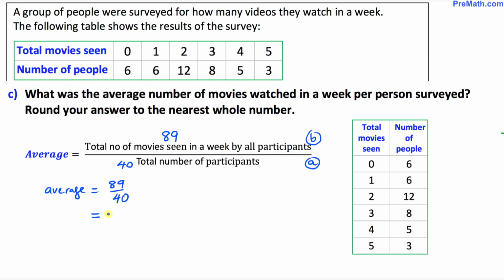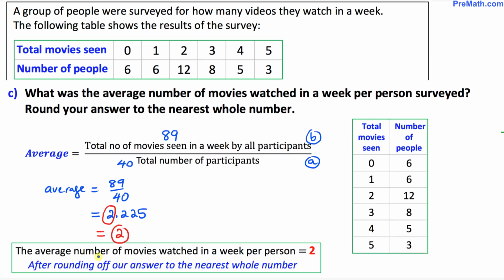2.225. And we have been asked to round this number off to the nearest whole number, so that means the nearest whole number is just 2. So our simple whole number answer is going to be 2 movies. So thus our answer turns out: the average number of movies watched in a week per person is 2, and that is our answer.